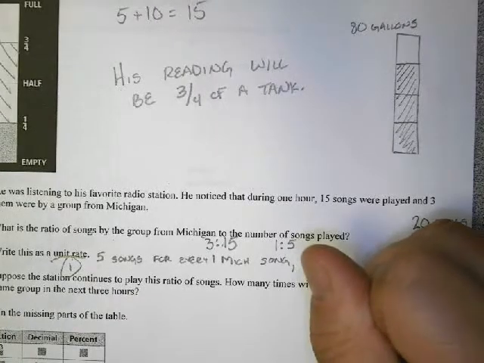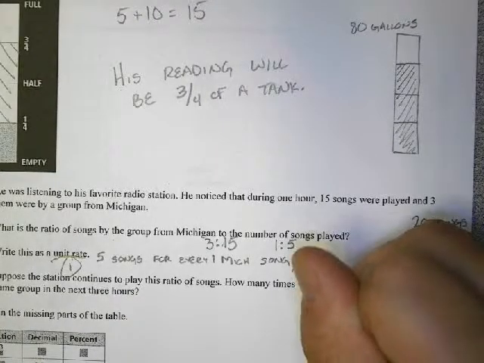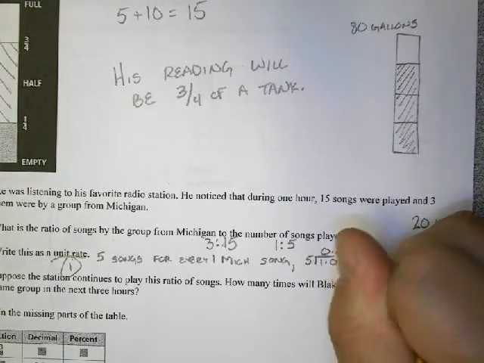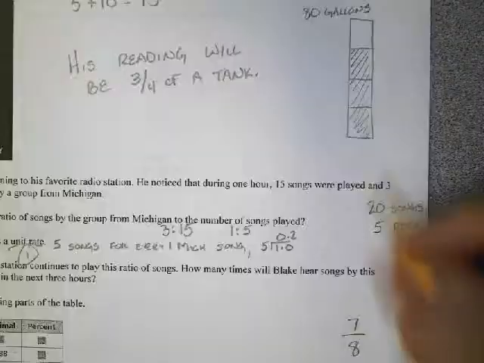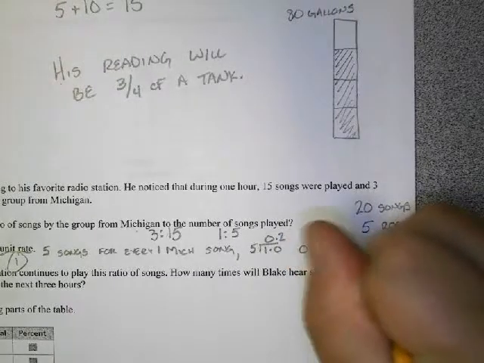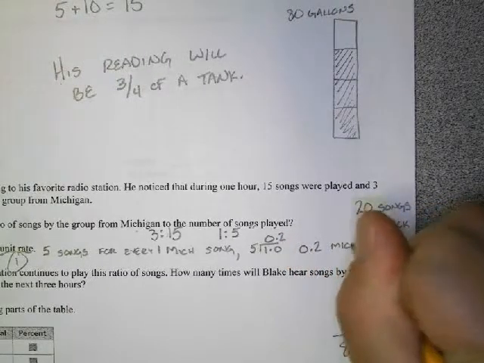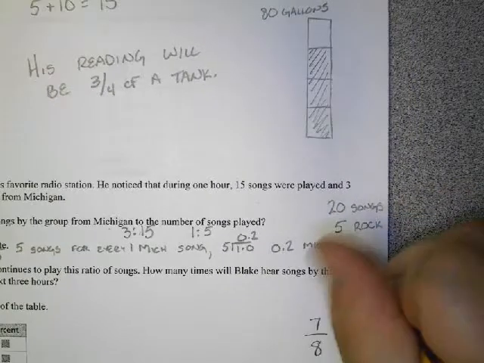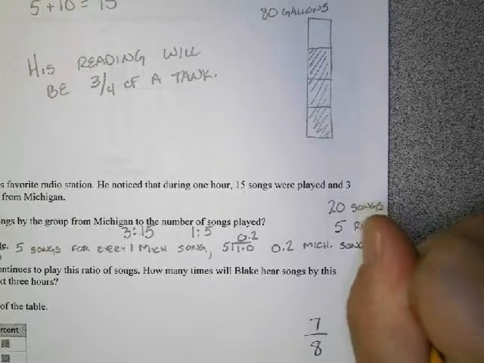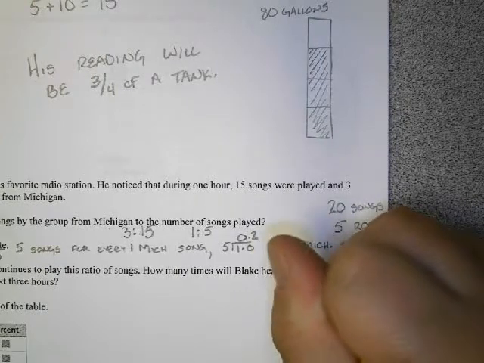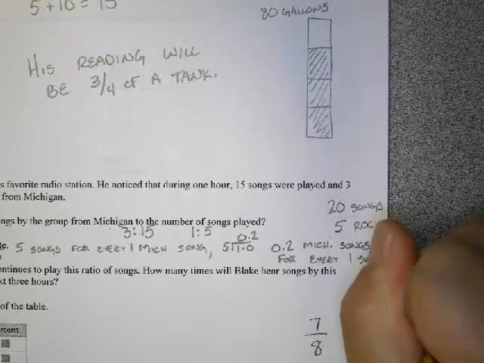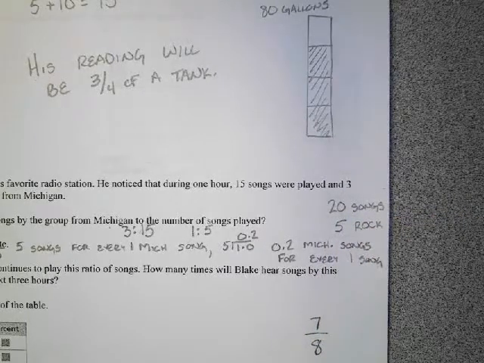Yeah, and if we were going to do the other way, we would have how many times does 5 go into 1? And our answer is going to be 0.2. And so here we're going to have 0.2 Michigan songs. I'm just going to write MICH songs for every 1 song.